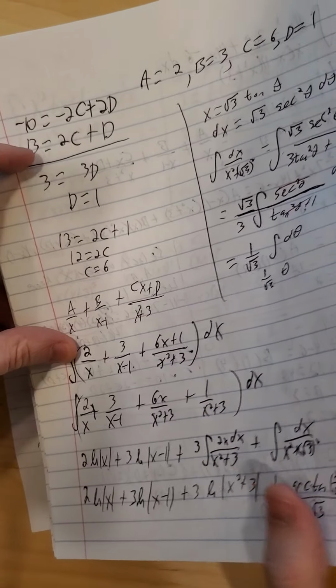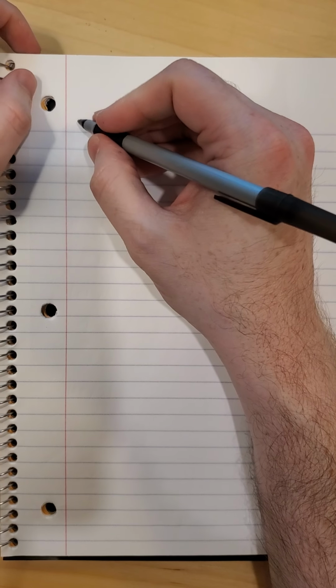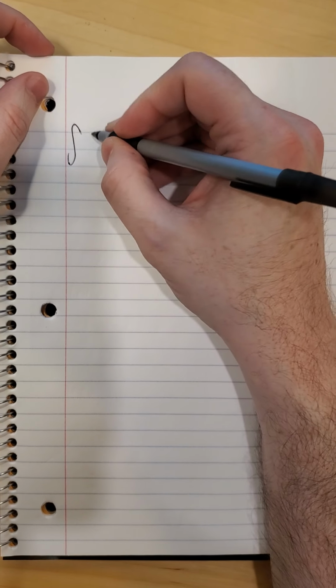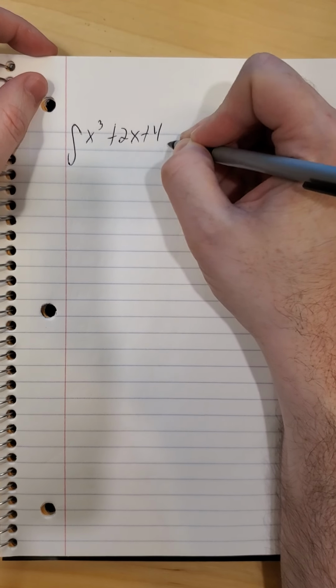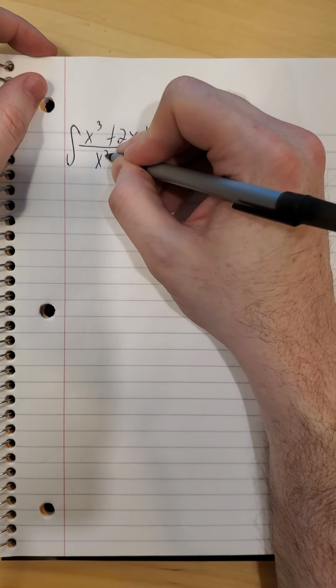All right. Occasionally we do have an improper integral. So we'll do integral of x cubed plus 2x plus 4 all over x squared plus 3.